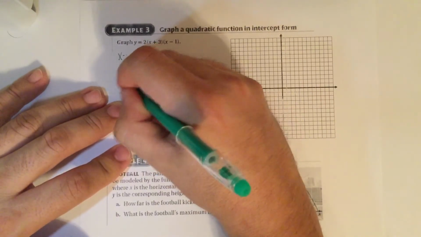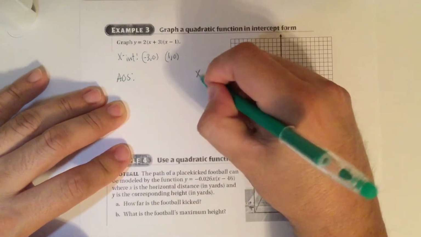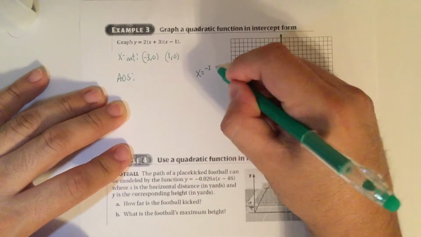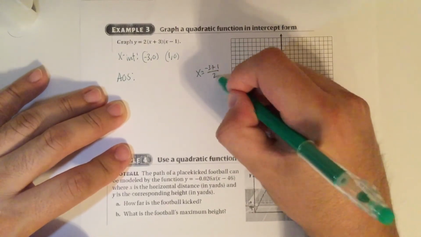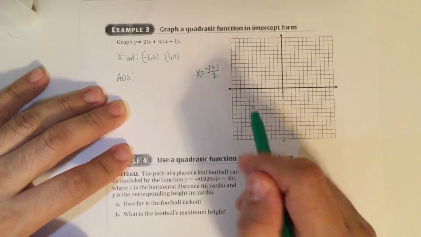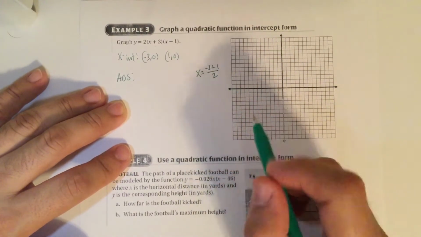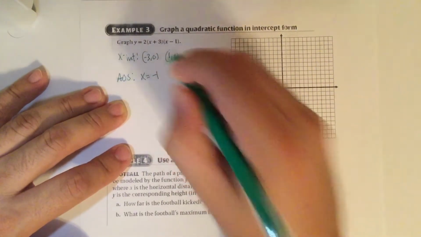Then I do the axis of symmetry. And if you recall, that's x equals p plus q divided by 2. So you take the average, right? Negative 3 plus 1 is negative 2. Negative 2 divided by 2 is negative 1.